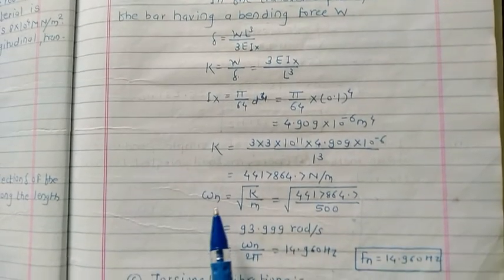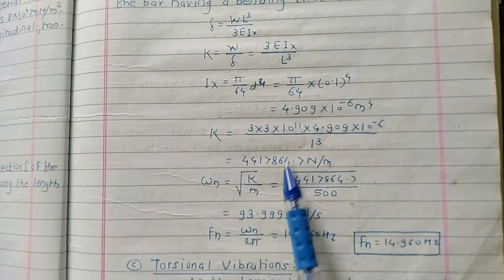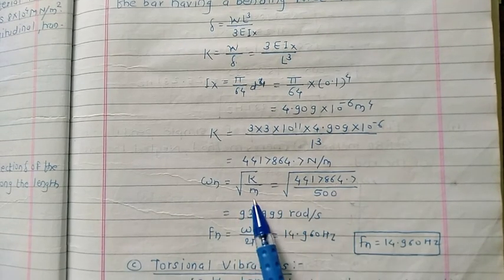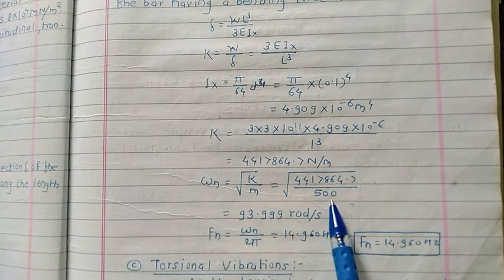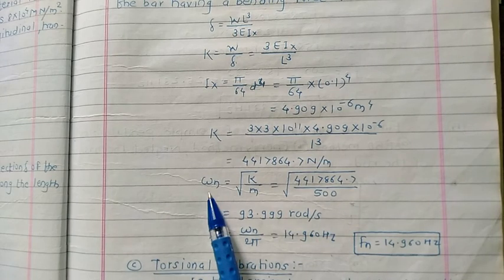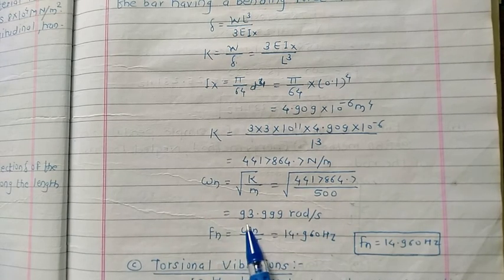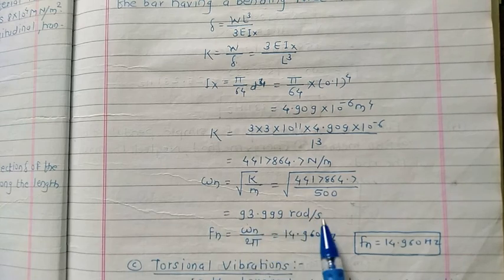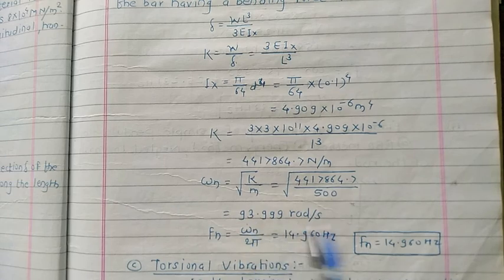Now get the value for omega n. Omega n equals the square root of K by M. K is already with us, substitute it here. The mass with us is already 500 kilogram. After calculations, we get omega n equals 93.999 radian per second. In terms of hertz, just divide this by 2 pi. We get 93.999 divided by 2 pi is 14.96 hertz.